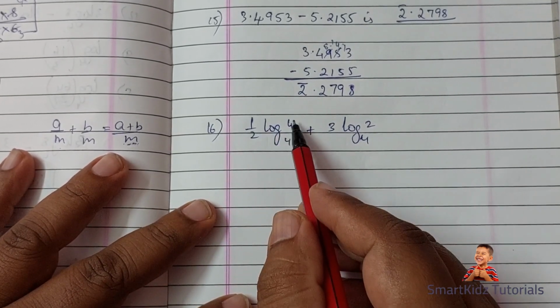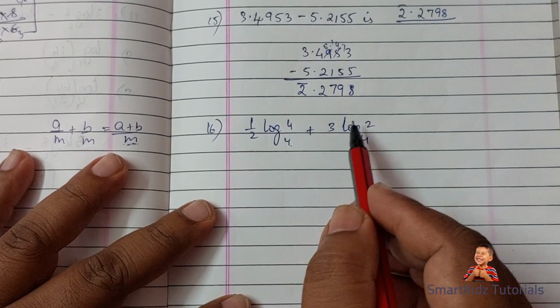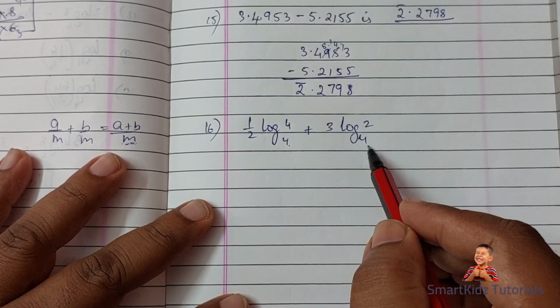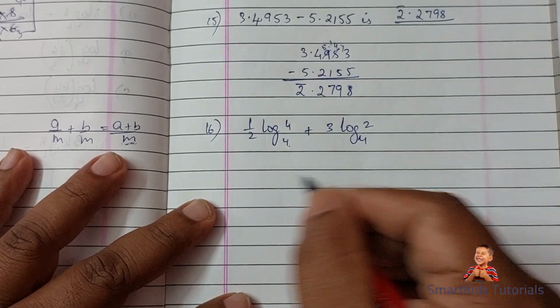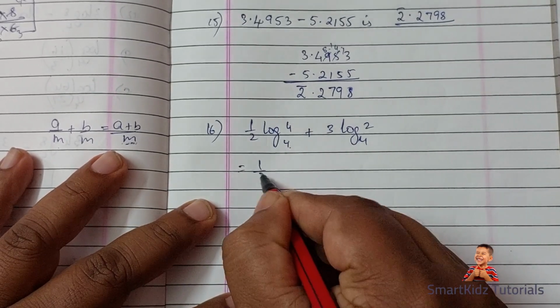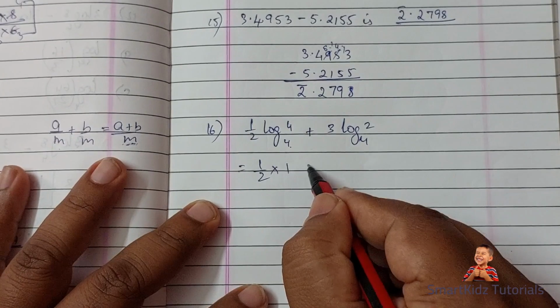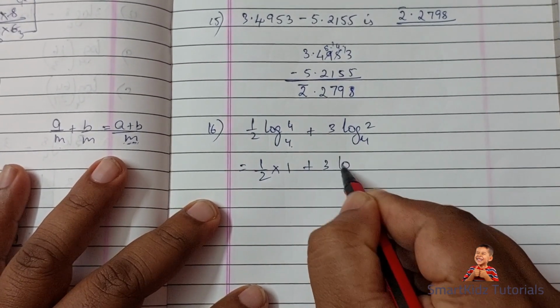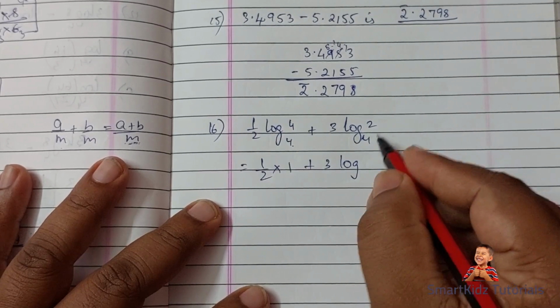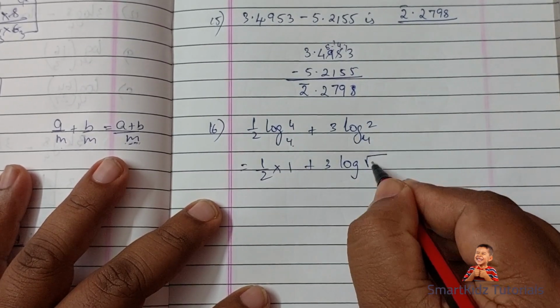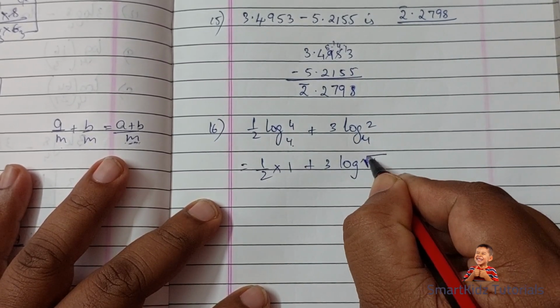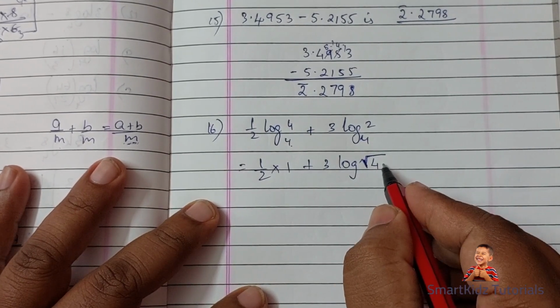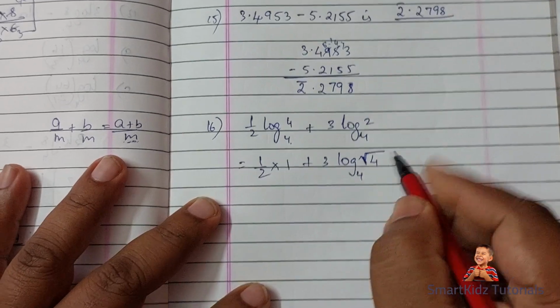Next question, question 16. Half into log of 4 to the base 4 plus 3 times log of 2 to the base 4. We can write this as half into 1 plus, this can be rewritten as, this is 2 over here, we read it as 4. So we have done this before also. We can rewrite this as log of square root of 4 to the base 4.